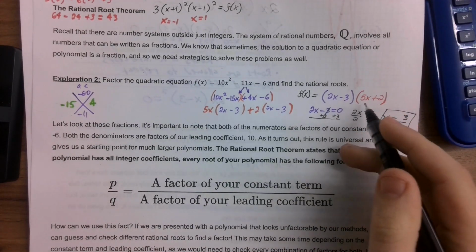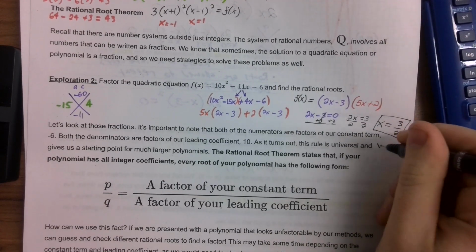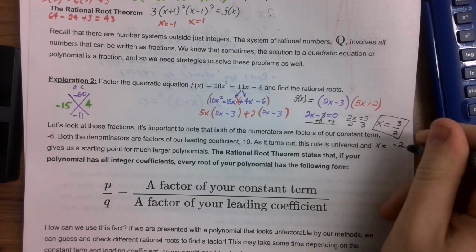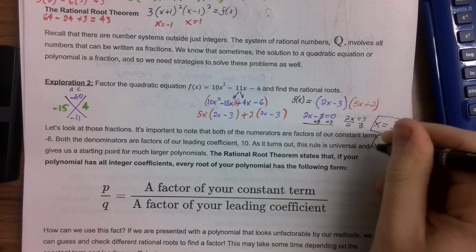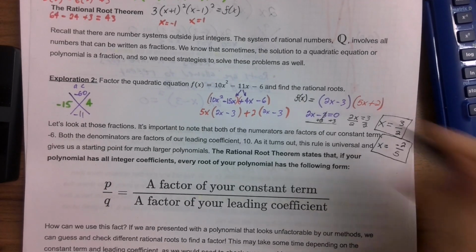You can do the same process with this next one. I'm just going to give you the spoiler here. The other root is -2/5, because we set this piece equal to 0 and solve.